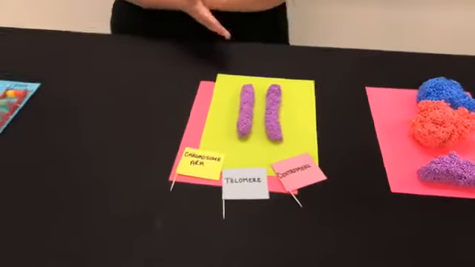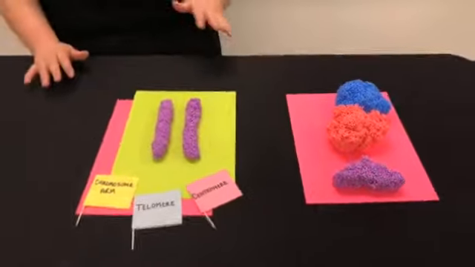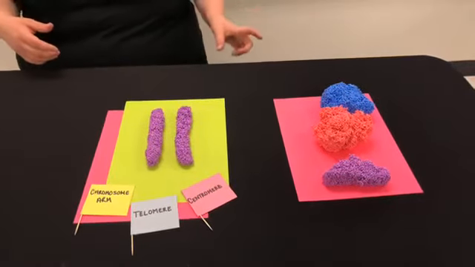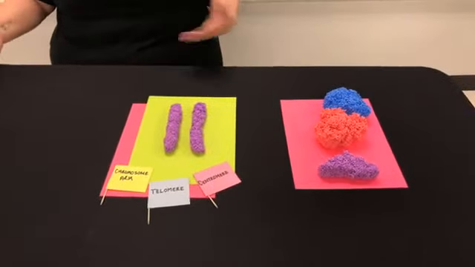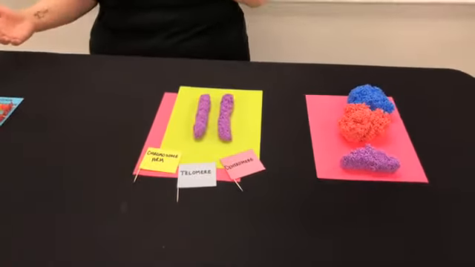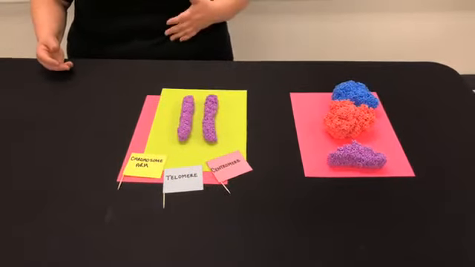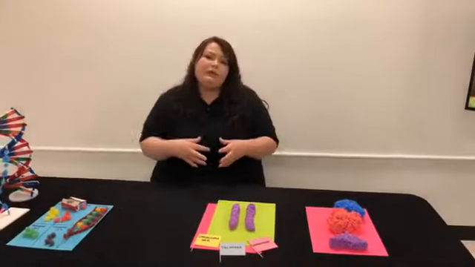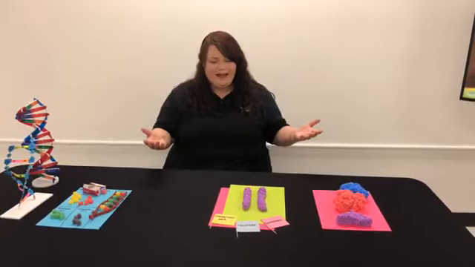So was anybody able to guess how many centrosomes we have in our body? No? That's all right. So in humans, we have 23 pairs, total of 46 chromosomes. And the reason why we have pairs of chromosomes is because you get one from each of your biological parents. So one from a mother and one from a father, 23 from each, making a total of 46. And that's how many chromosomes we have.